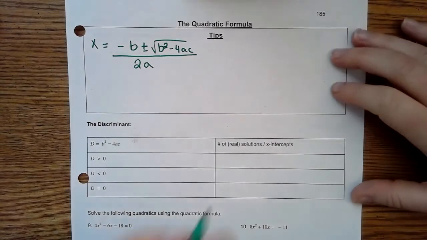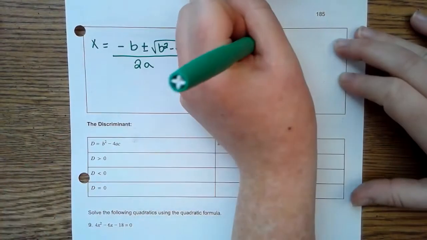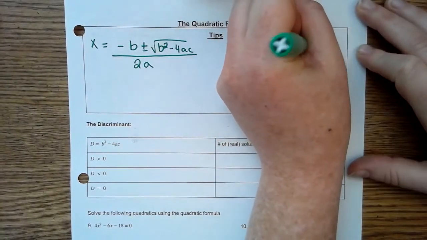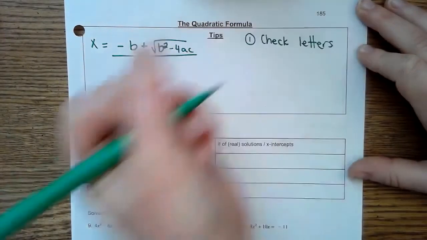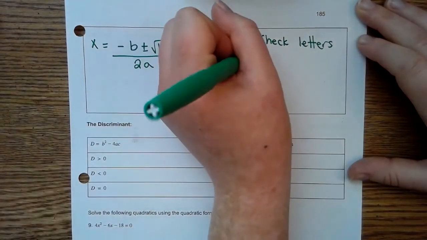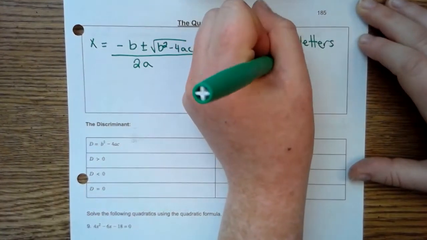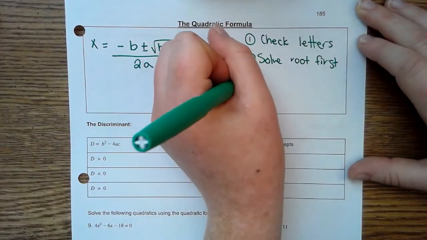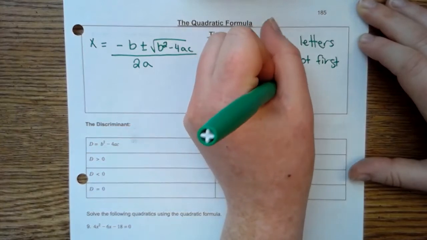Here are some tips. Check your letters. Make sure you plug it all in right. Solve root first. Step 3, simplify.